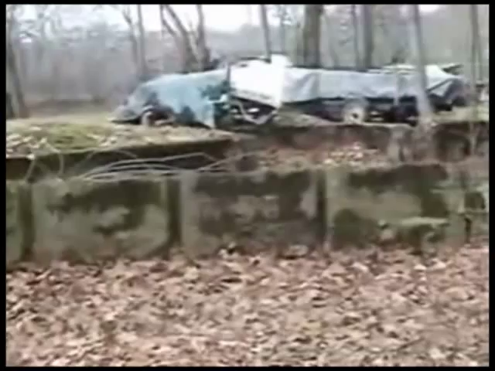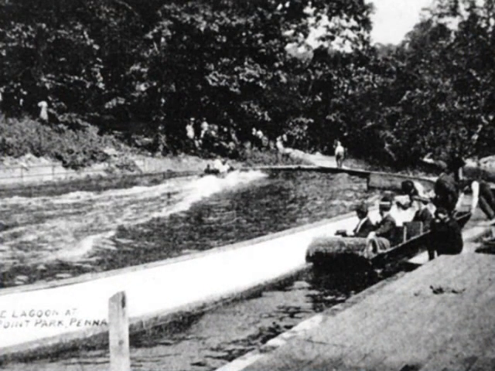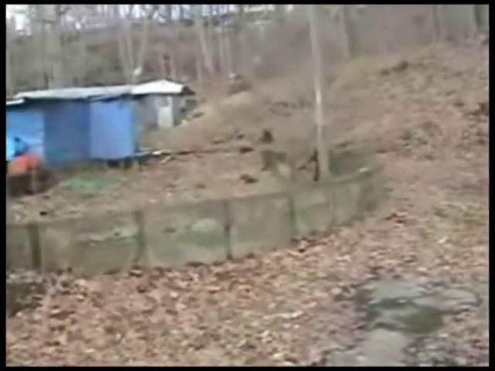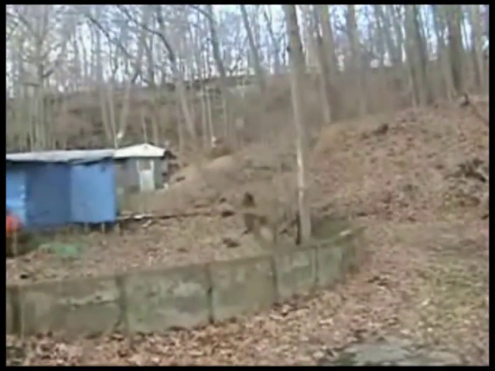As riders traveled through the channel to the unloading point, they would have gotten off the boat somewhere in this area. And the boats were pulled along through the channel and directed into this channel for their return trip back up to the top of the hill.